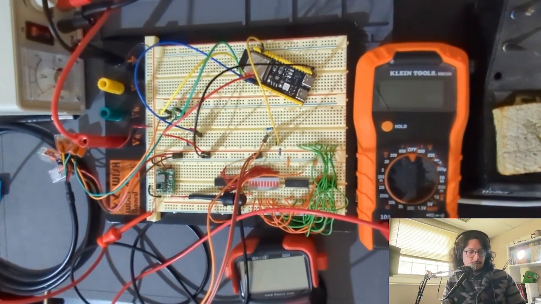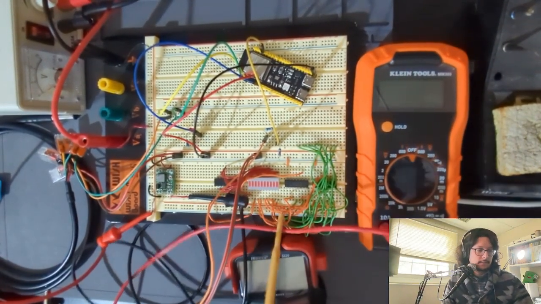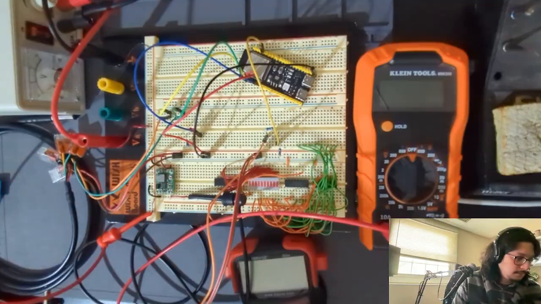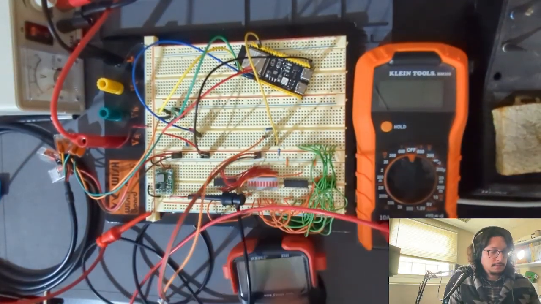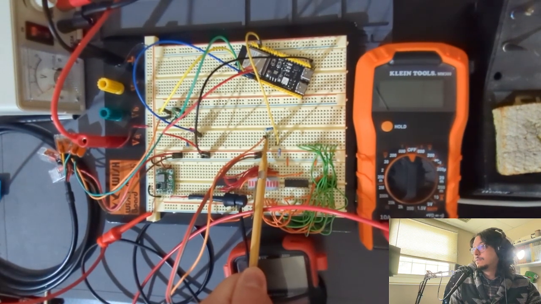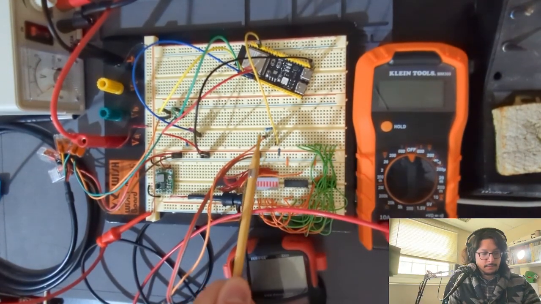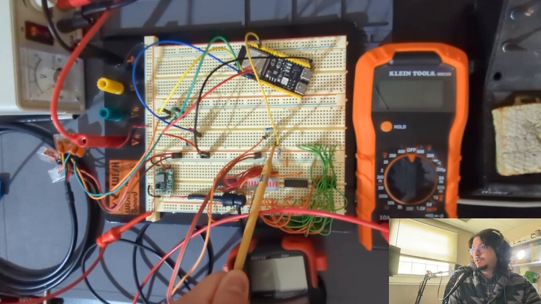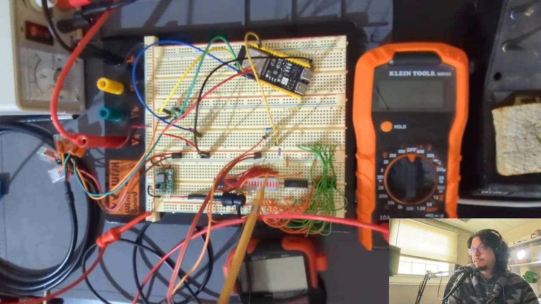Alright, can you see that? Not very clearly. So voltage comes in from the capacitive sensor on this orange wire. You can kind of see the resistor going over to the same node as this yellow jumper, and also this resistor which goes to ground.